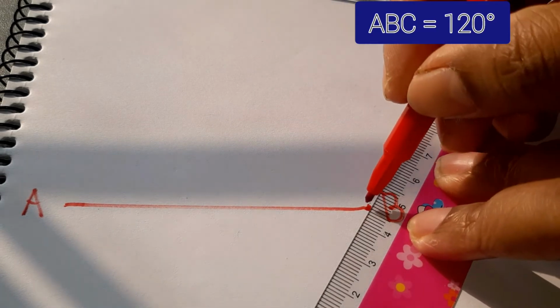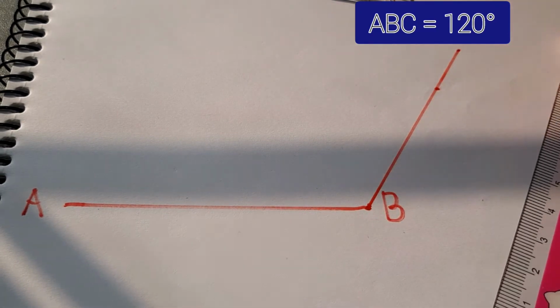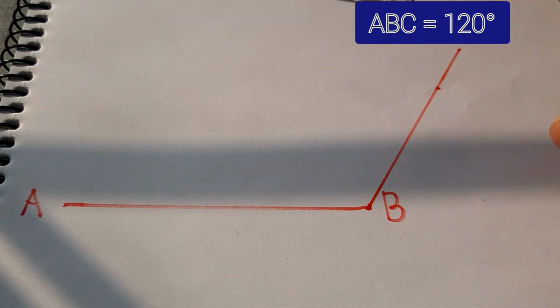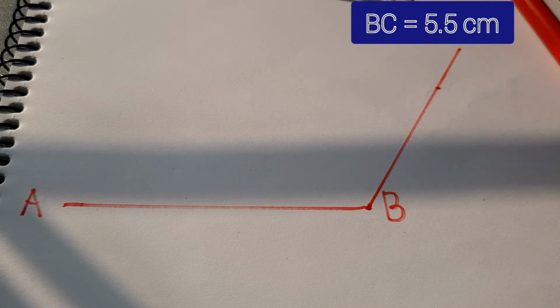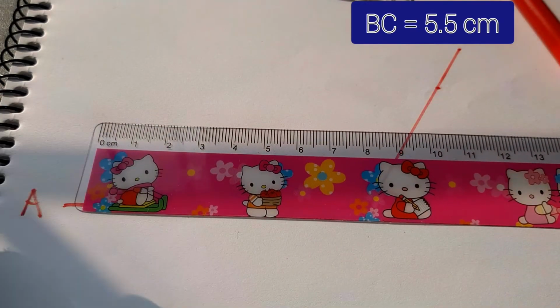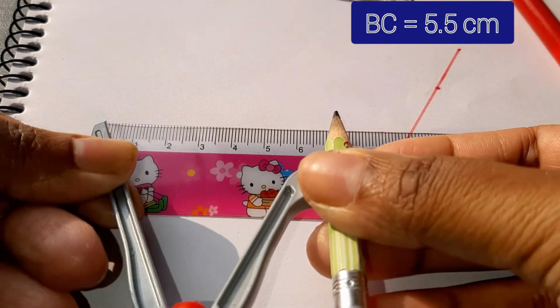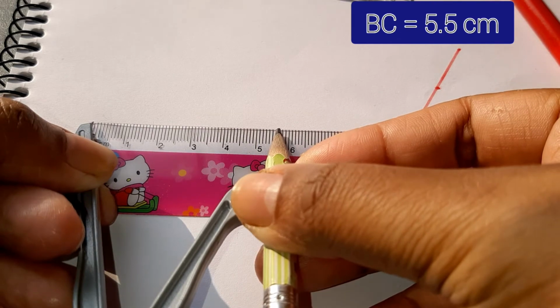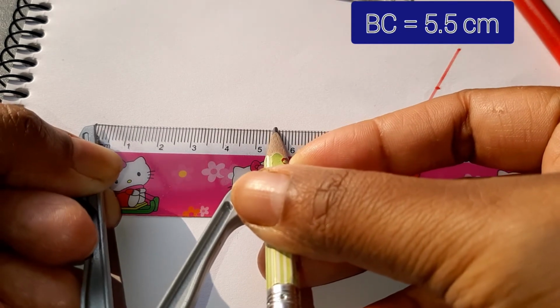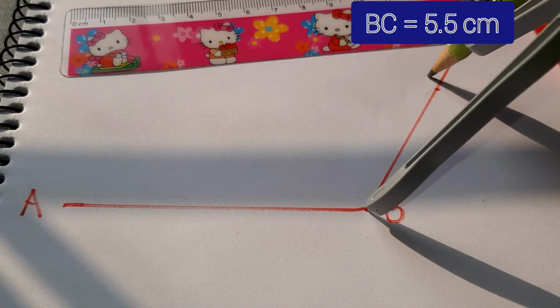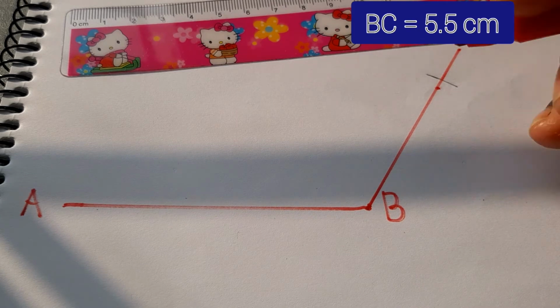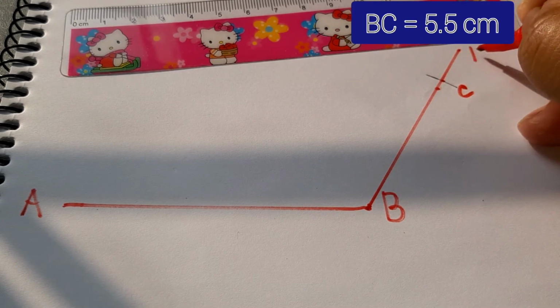Just enjoy drawing. Geometry, only one way you can enjoy, that is drawing. All right, next we will write here the name. First we need to cut. So what's the measure? That is BC. We know that BC, that is 5.5 centimeters. So we need the ruler again, that is 5.5 centimeter. So that is our 5.5 centimeter. We tried my best. Yeah. So now it's perfect. So that is this side C.